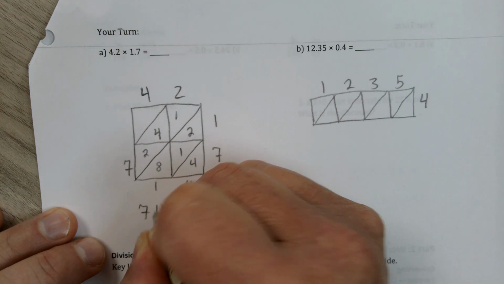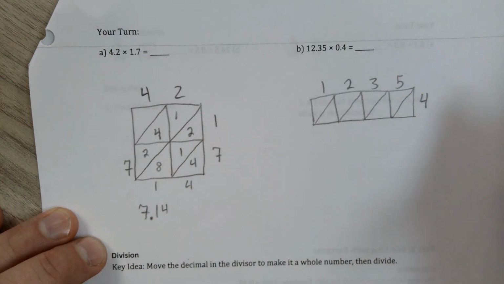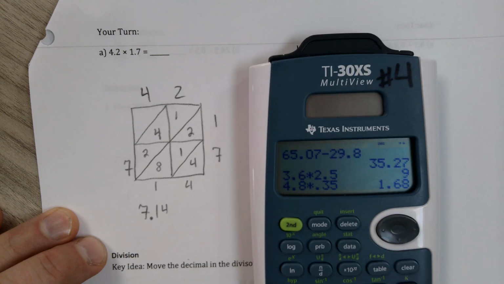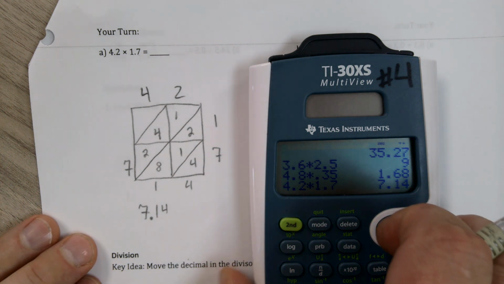And then we look at our decimals. 1, 2. There's 2 numbers after the decimal, so it must go here. Confirm on our calculator. 4.2, sorry, times 1.7. That is 7.14.